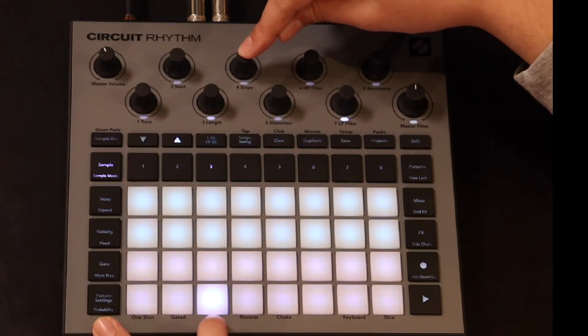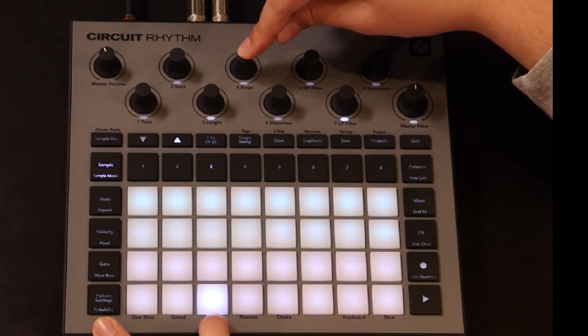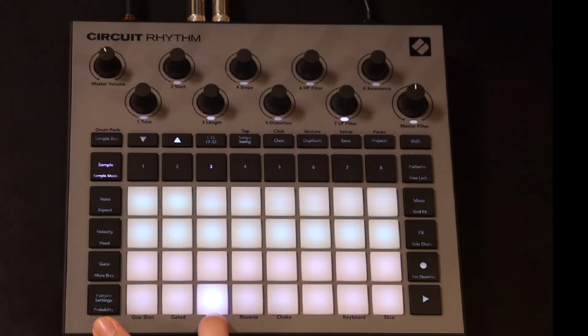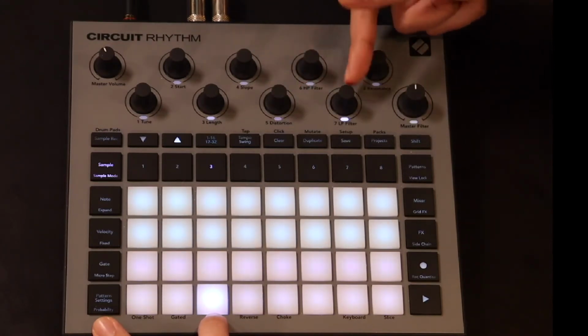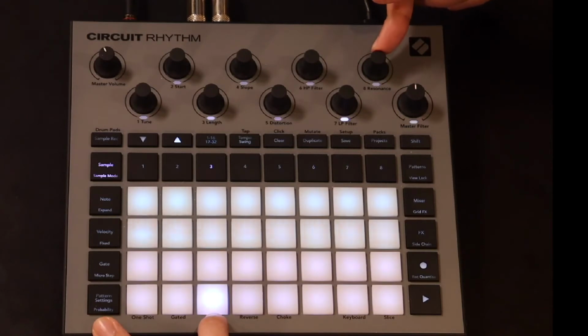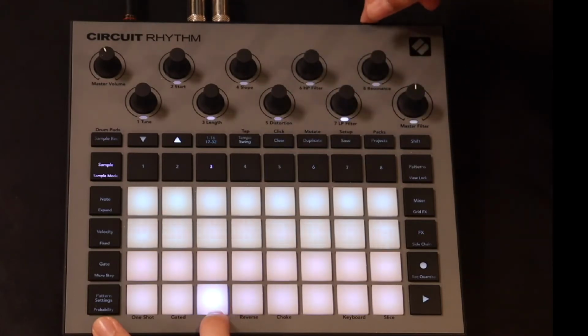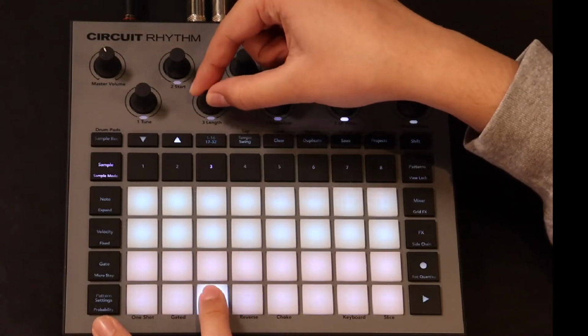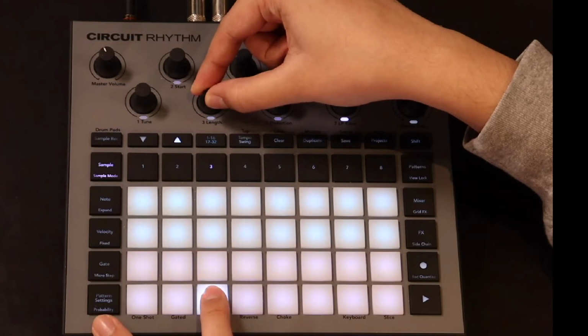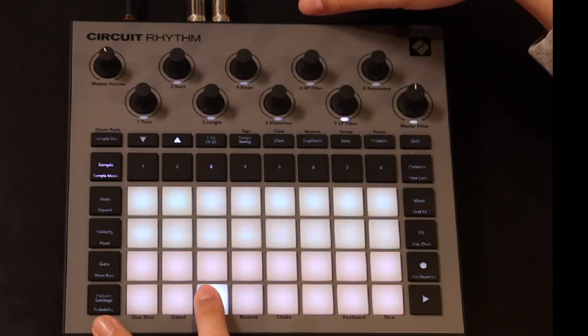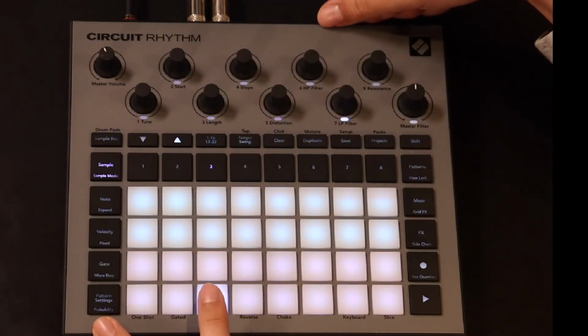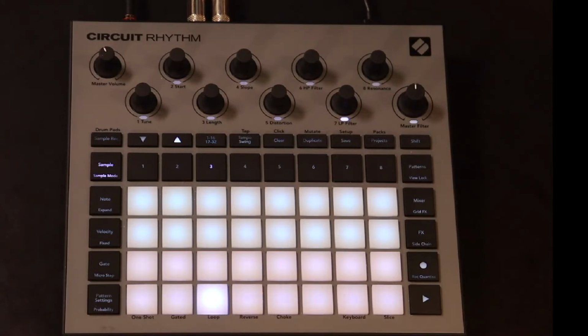slope, which kind of acts like an ADSR, or attack and decay, distortion, which adds distortion, high pass filter, low pass filter, and then resonance for the filters. So I'm messing with the length knob here because I want to make this sample a little shorter. There we go. So now it's a little shorter, and now let's record it.